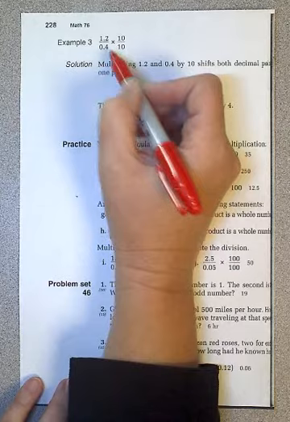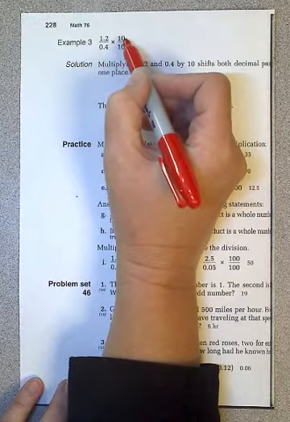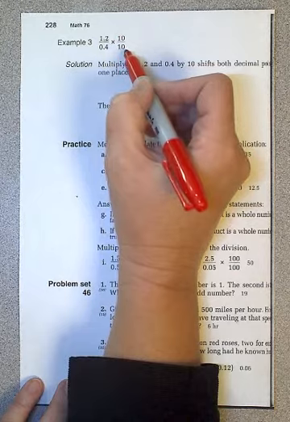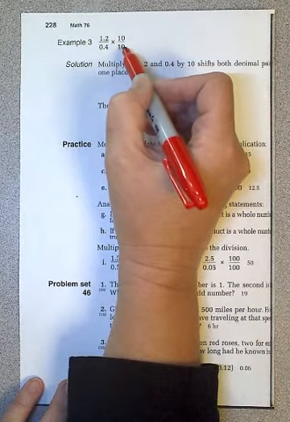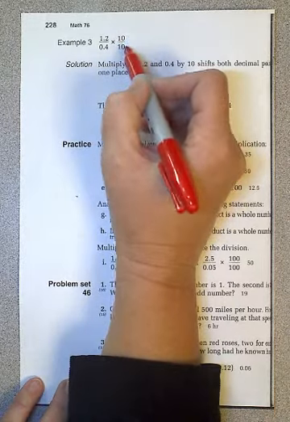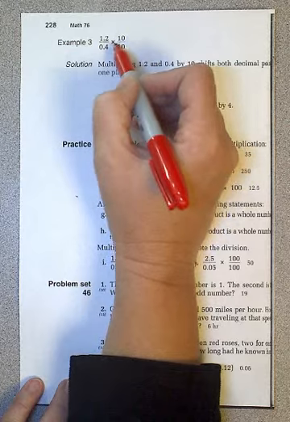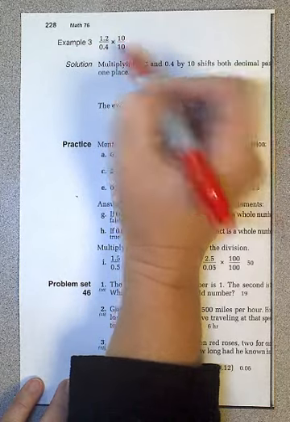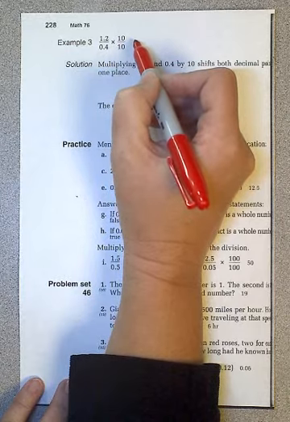In this case, we have 1.2 over 0.4. We're multiplying it by 10/10, in other words, another name for 1, and we are going to rename this fraction or division problem, they're both one and the same, into a form that doesn't involve decimals. Again, this is actually setting us up for a future math lesson.